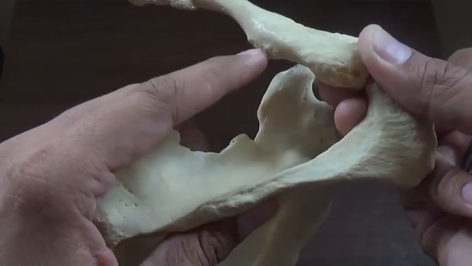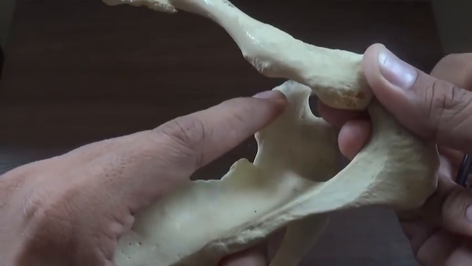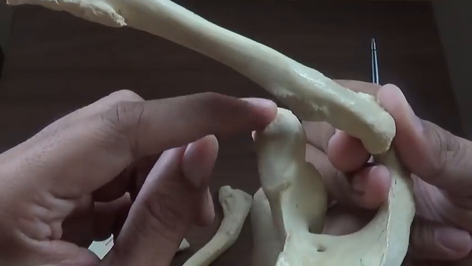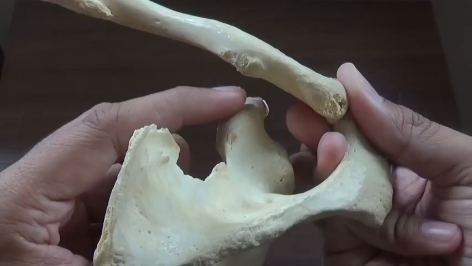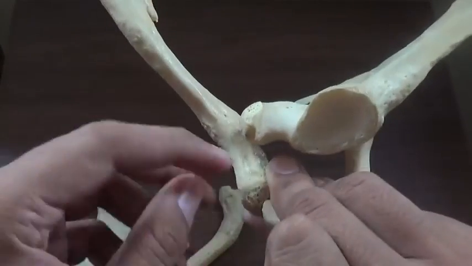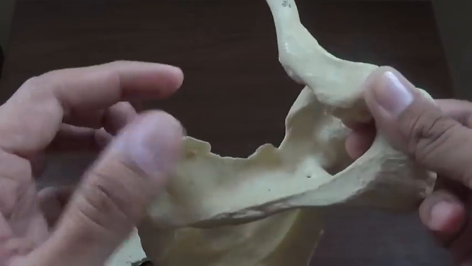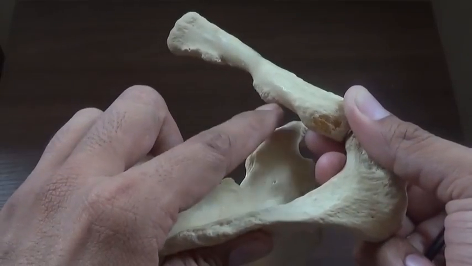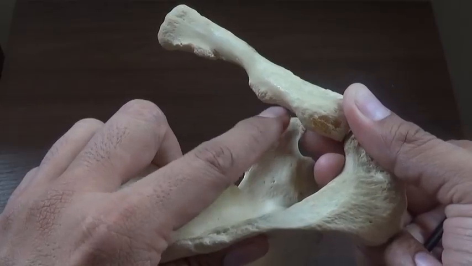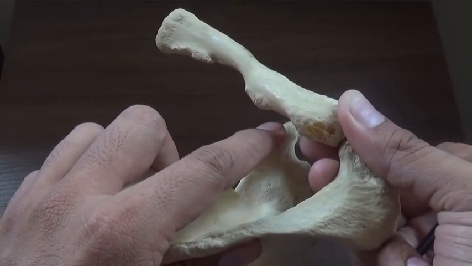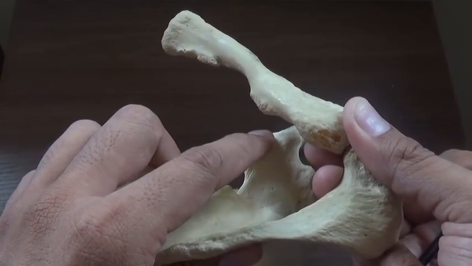So that is the attachment of the conoid part, and lateral to that, over the superior surface of the coracoid process, there will be attachment of the trapezoid part below, and that is attached above to the trapezoid ridge, right? So the coracoclavicular ligament has two parts, the conoid part and the trapezoid part. The trapezoid part is trapezoid in shape, the conoid part is cone shaped.